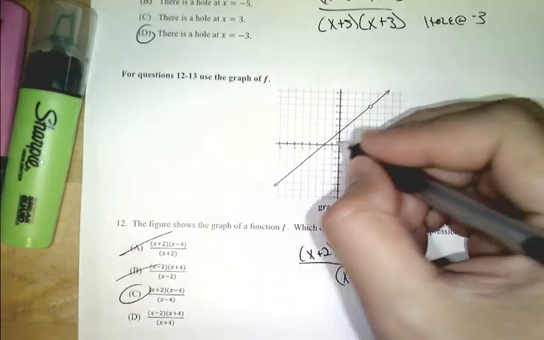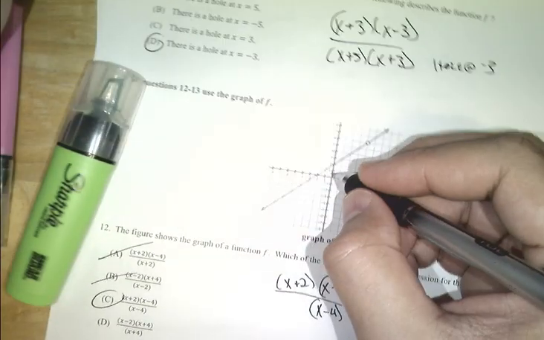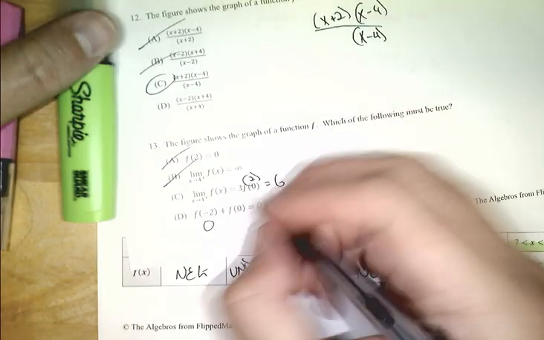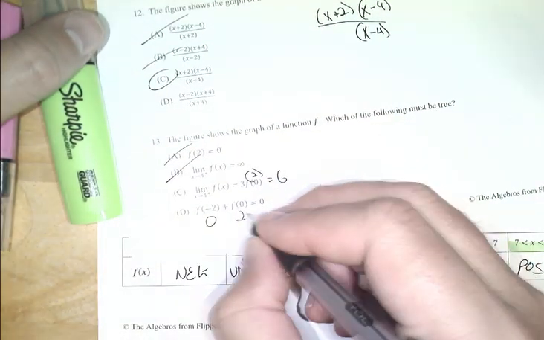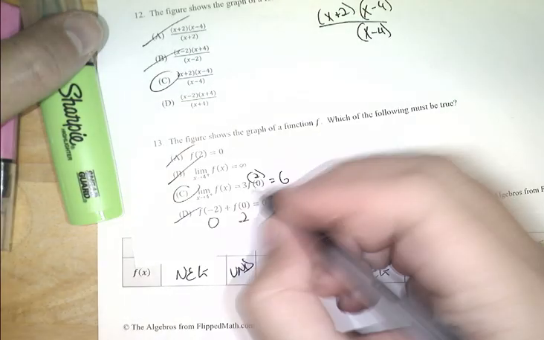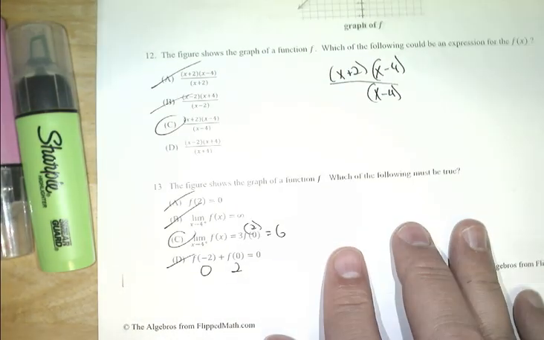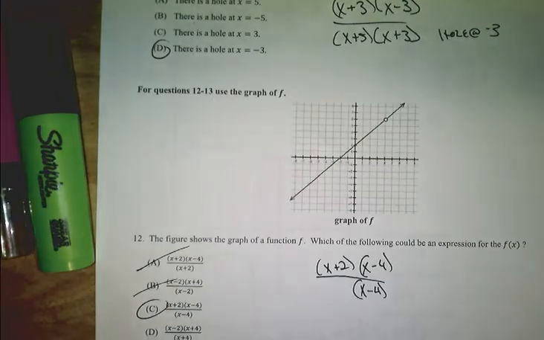So f of -2 is 0, plus f of 0, which is 2, is equal to 0, and that's definitely not true. So it must be C. So yeah, f of 0 is 2, so those multiply there. And that completes that worksheet.